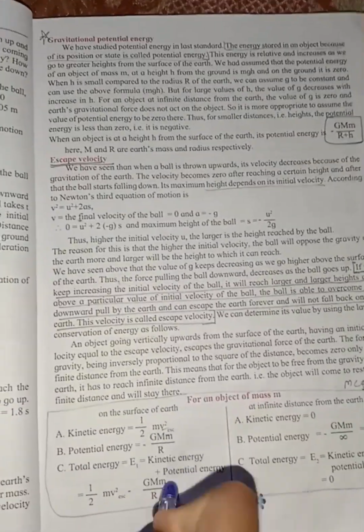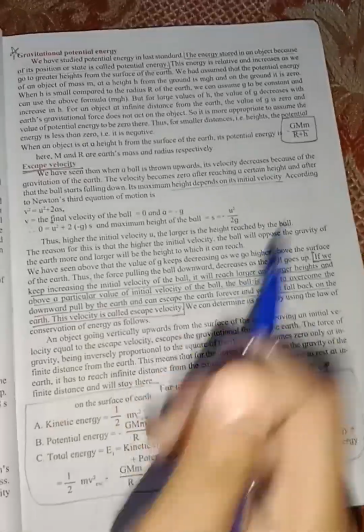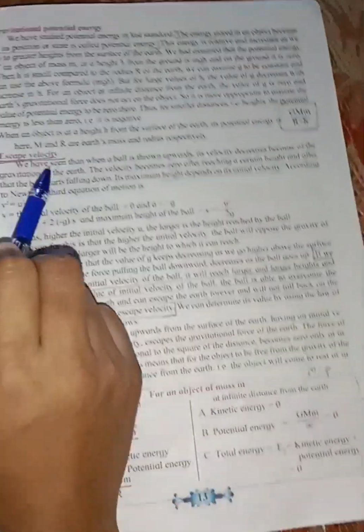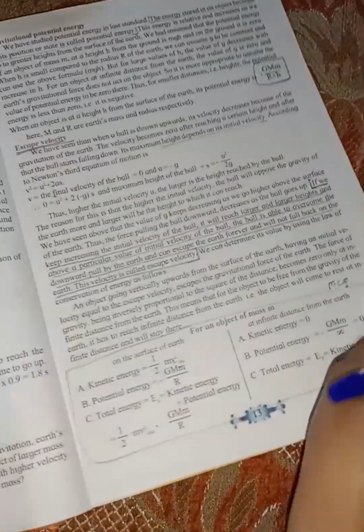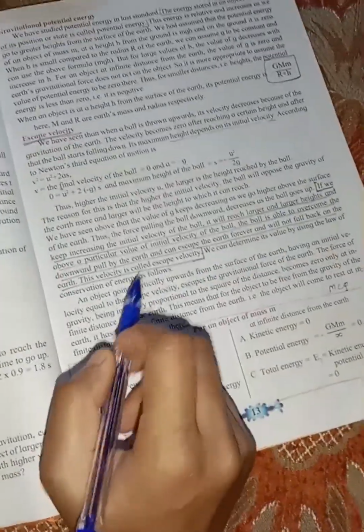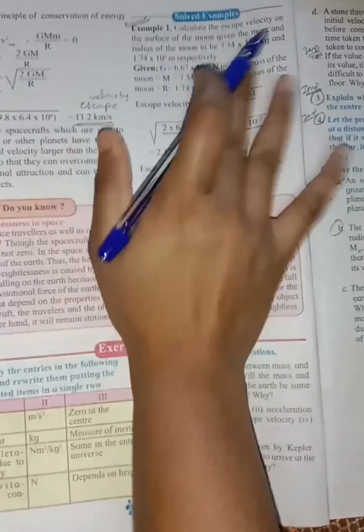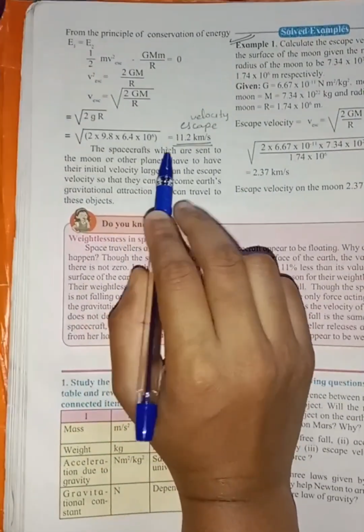So please do it. Now the definition of escape velocity, and the box which I have shown here. See, here is the definition of escape velocity. Here is the value of escape velocity. And guys, now we are done with this chapter.